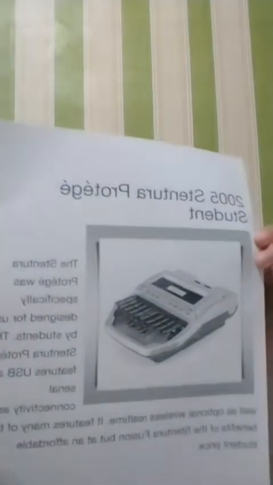It features USB and serials. And this is how it looks. And this one is the 2005 Stentora Elan Mira Student.